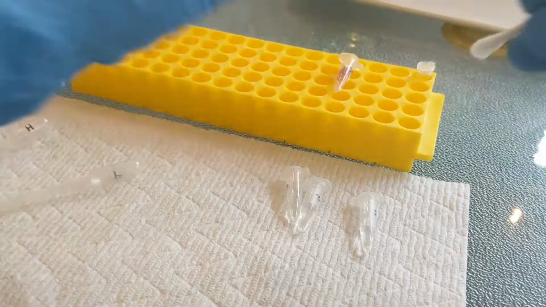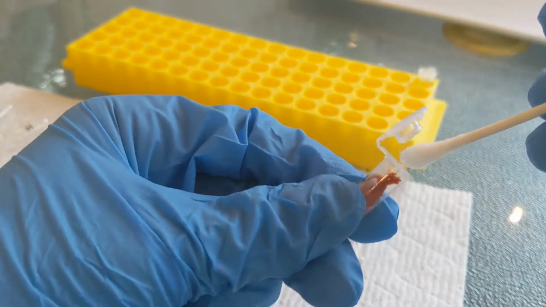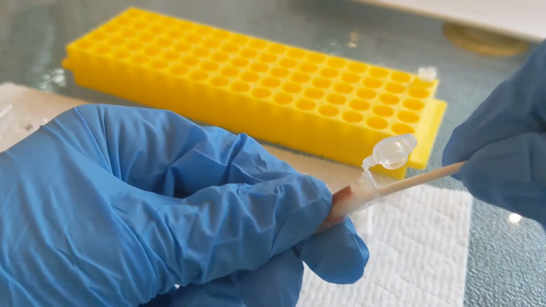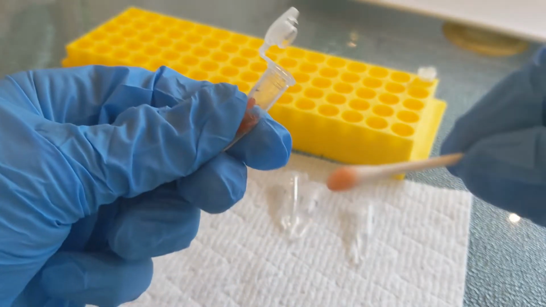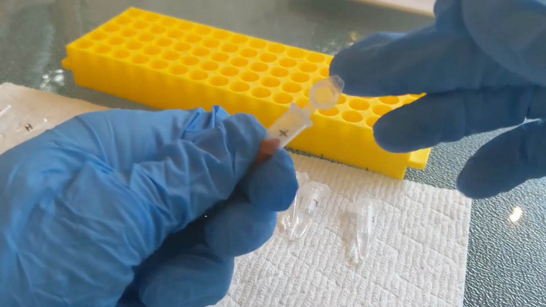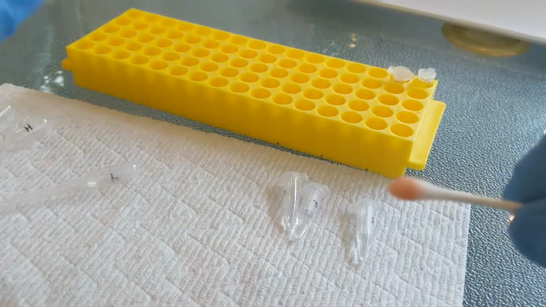Then you're going to take your swab and your blood sample and just touch the swab to the blood sample until you can see some of the color from the blood sample going on to the end of the swab. So just a little bit of color is fine. We're now done with the water and the blood sample.